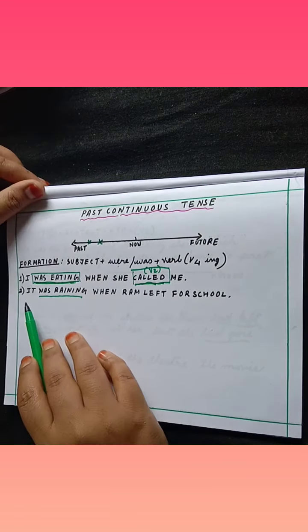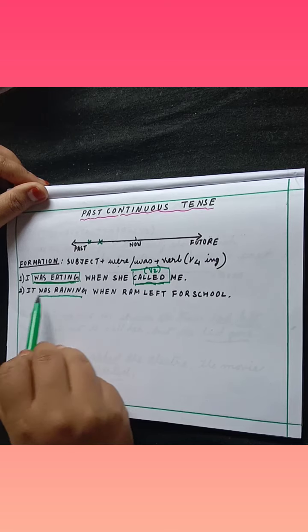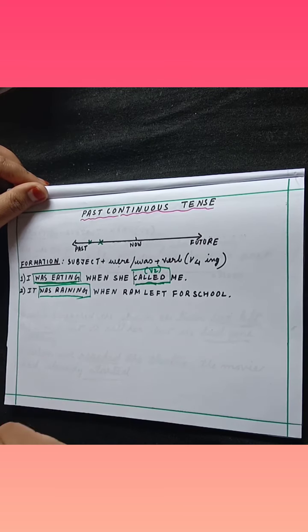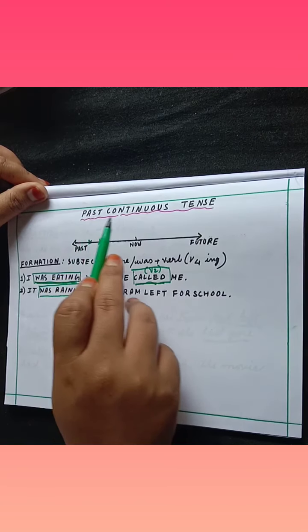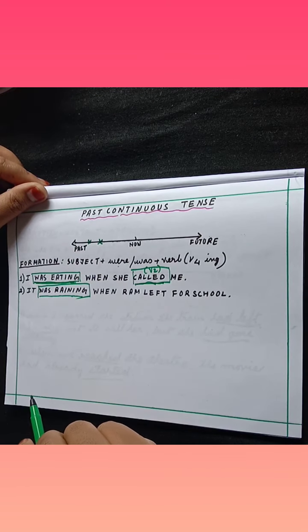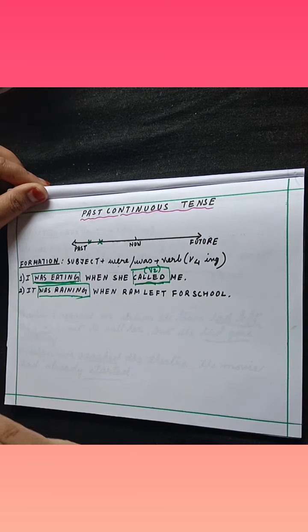It was raining when Ram left for school, so he had to take an umbrella. Right. It was raining. Incomplete action. It was still raining then. When Ram left for school, it was still raining very heavily. So he had to take an umbrella. So incomplete action of the past. So past continuous tense is used to talk about incomplete actions of the past. Am I clear?